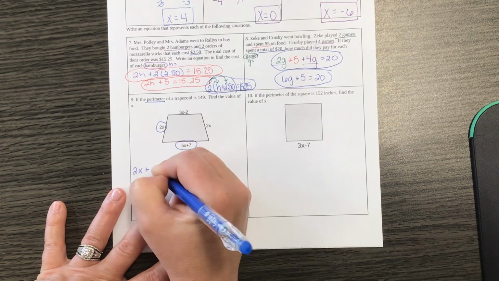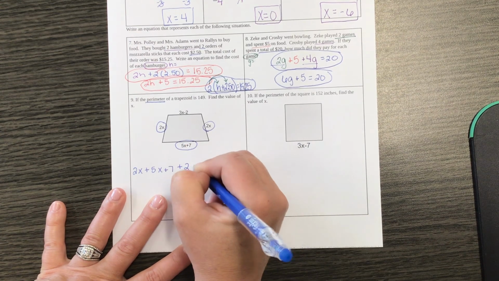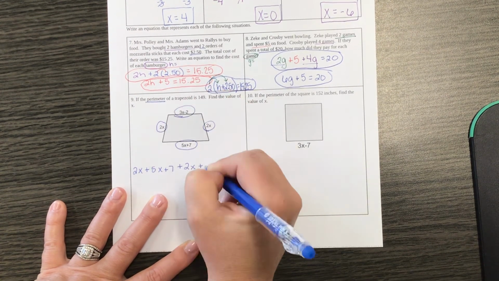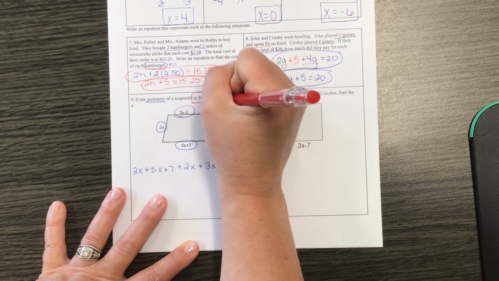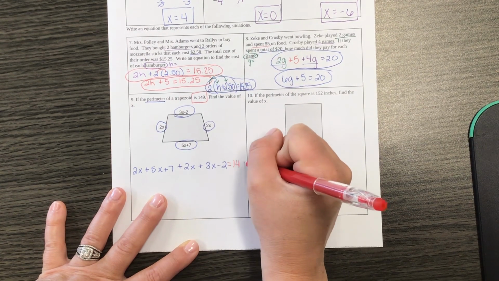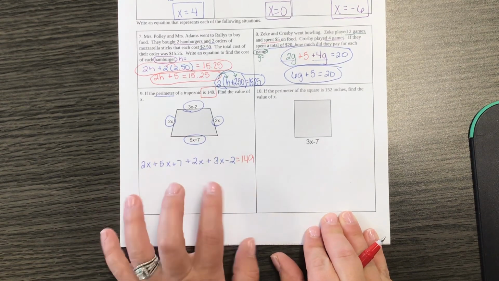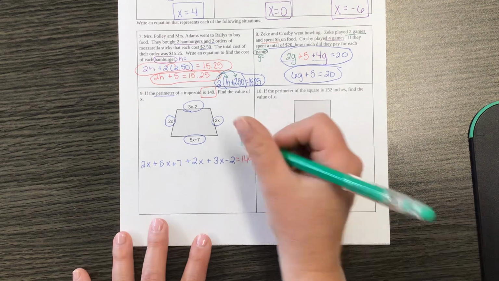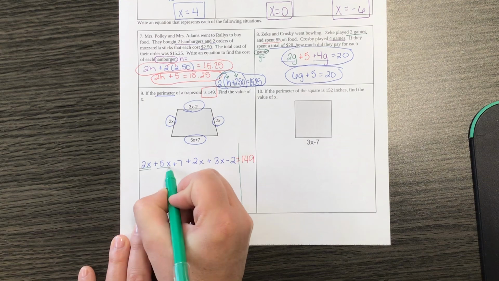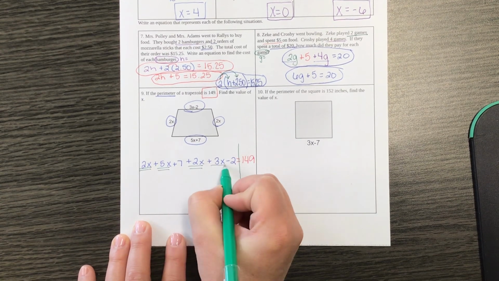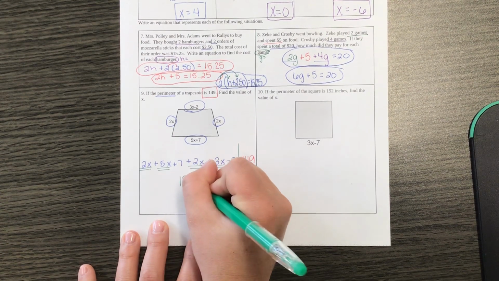plus 5x plus 7 plus 2x plus 3x minus 2. And we know that all of that is, which means equals, 149. Hopefully you see how this applies to our lesson today. Looks like geometry, but boy, there's a lot of combining like terms here. So let's draw a line down the equal sign and let's find our besties. We've got a 2x plus a 5x plus a 2x plus a 3x. 7, 8, 9, 10, 11, looks like 12 x's here.